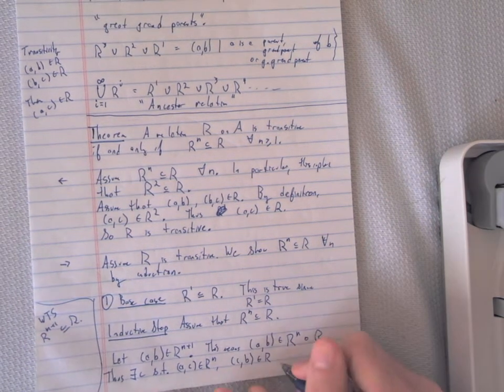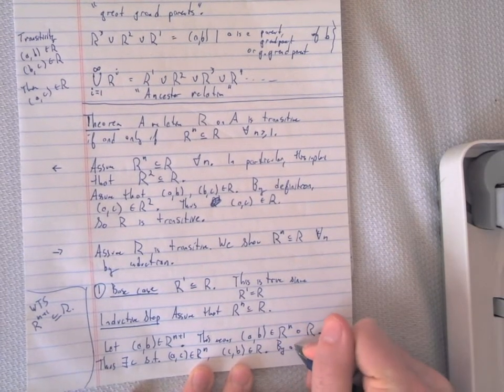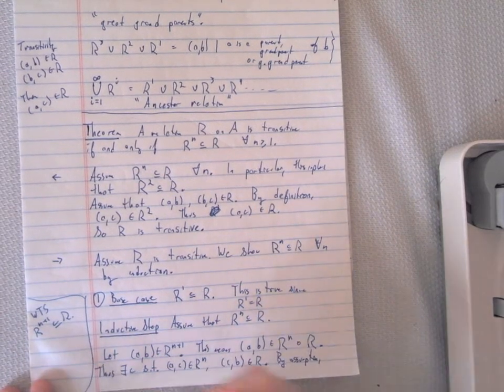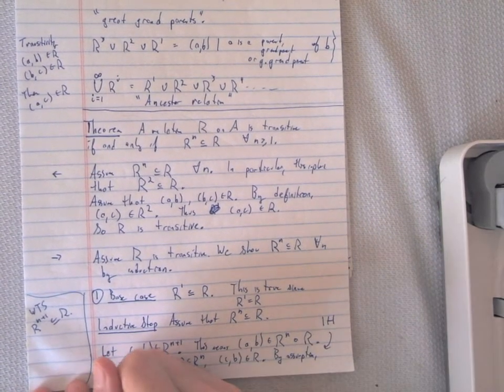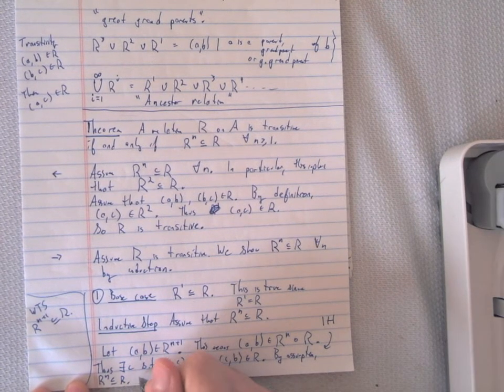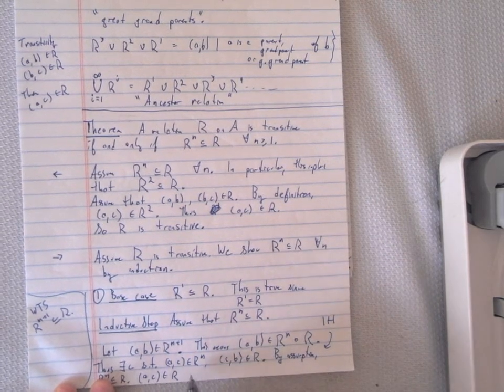Okay. Now, by assumption, here's the inductive hypothesis. By assumption, R^n is a subset of R. So we have (A, C) in R, not just R^n.